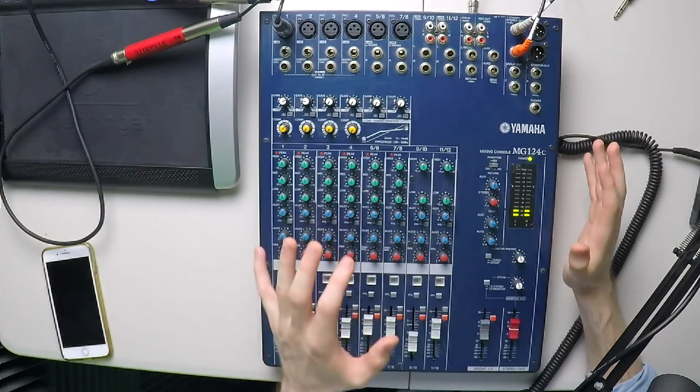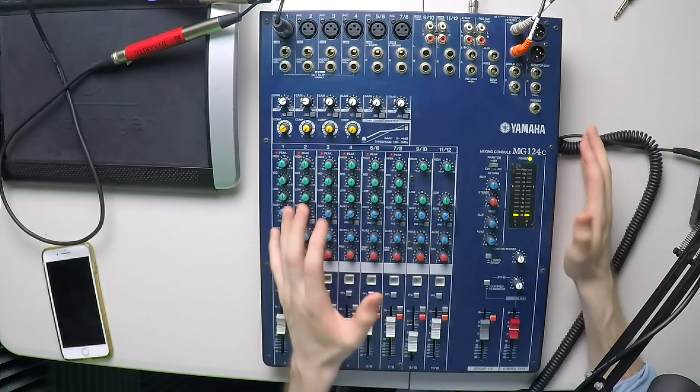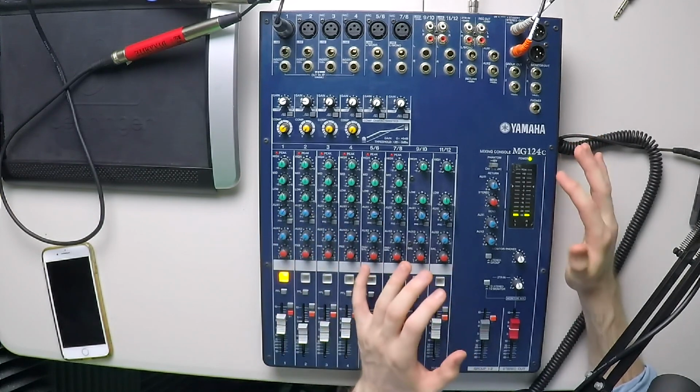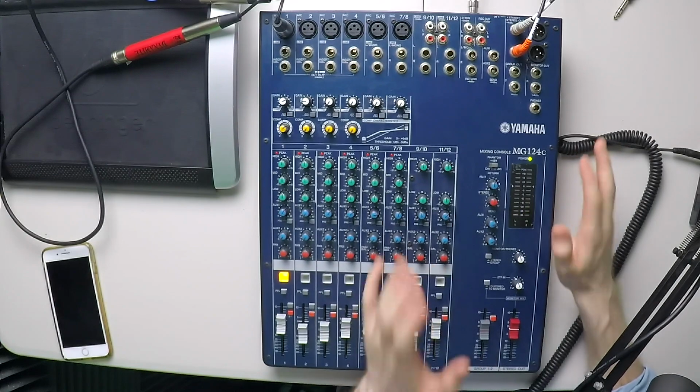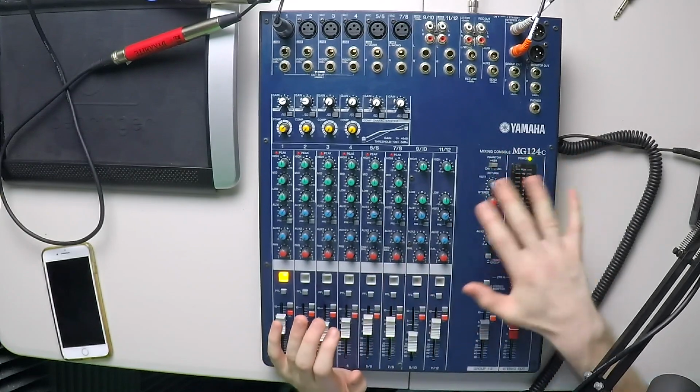Great, so we've made it down to the bottom of our channel strip, but we still have some other things happening here. So we still need to look at a few hardware outputs, and we do need to look at just some of these other knobs. Luckily, these are all just routing.